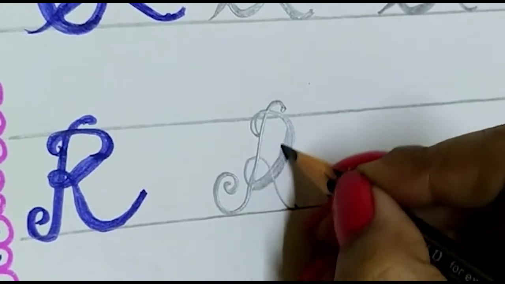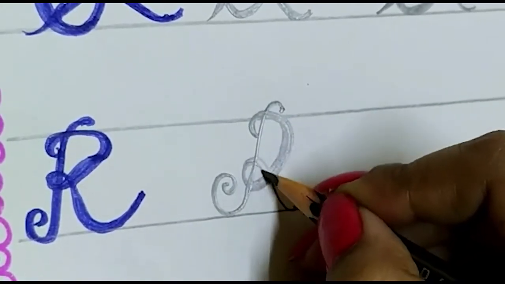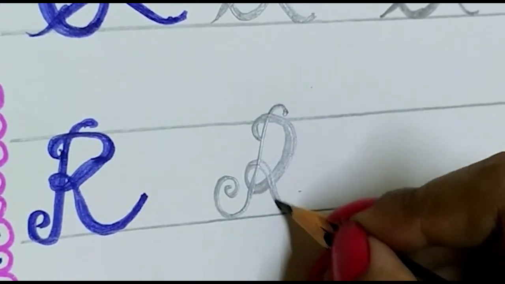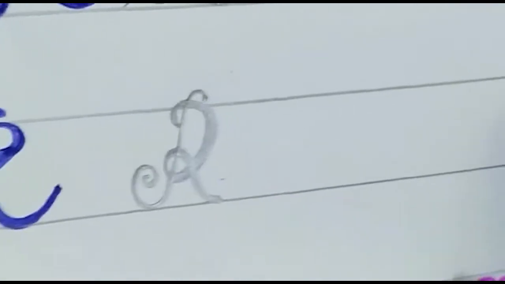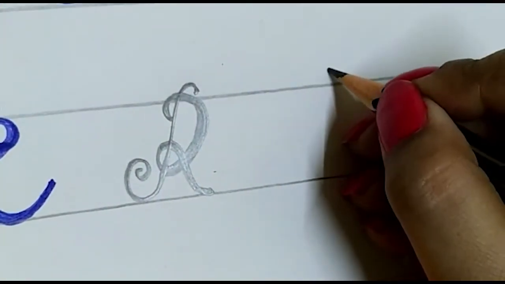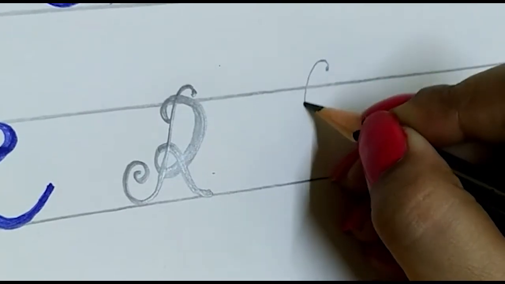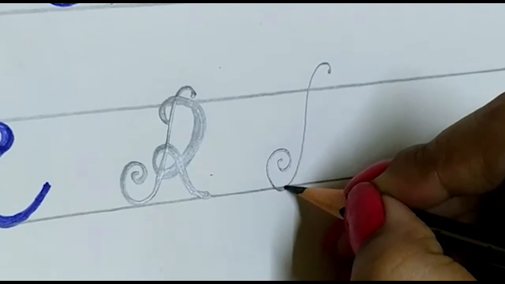And darken all the parts, right? And this is the darkening, and this is how we have darkened the parts, right? So this is how your R is complete. Now one more R we will make with the same format, a dot, a string will be molded, okay?